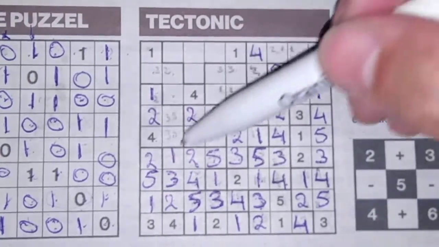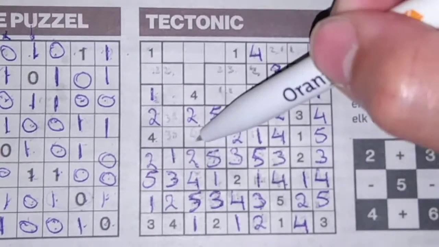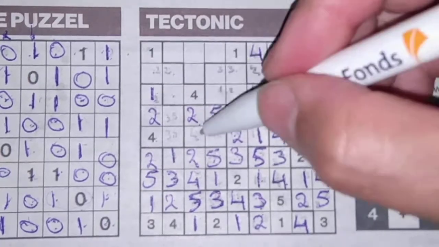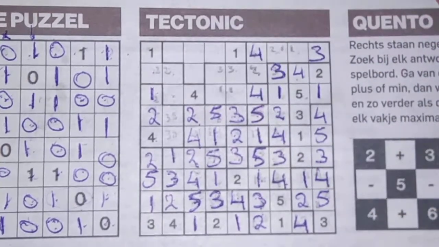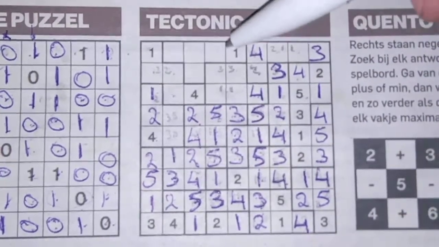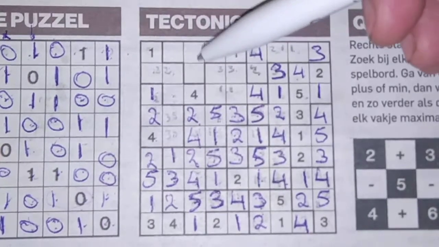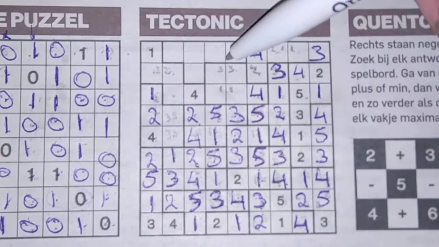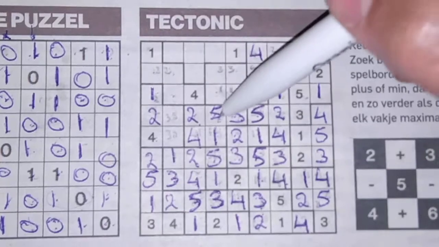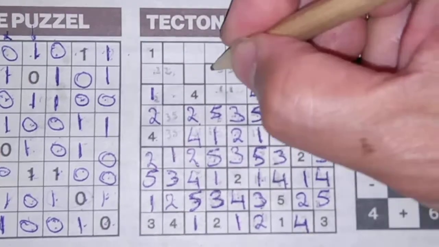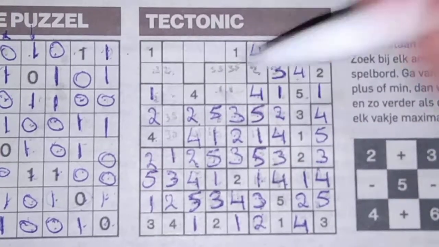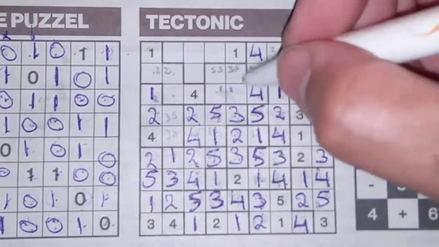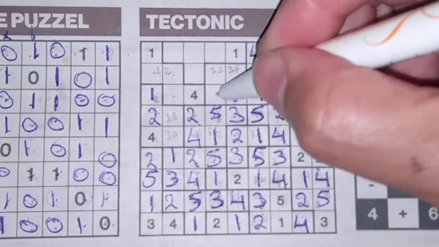Alright. 1 cannot be here. So this should be a 4. And this should be a 1. 3 and a 5. These 2 boxes cannot be a 5. So the 5 as a pair with 3 and a 5. And these 1 and a 2, we see here a 2, so this cannot be a 2. This should be the 2, and this should be the 1.